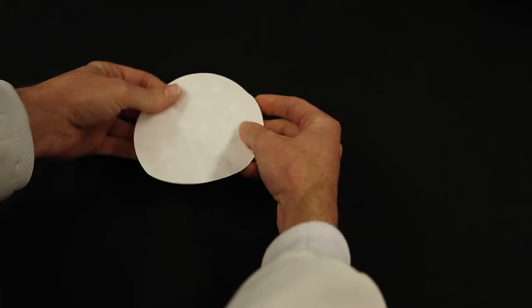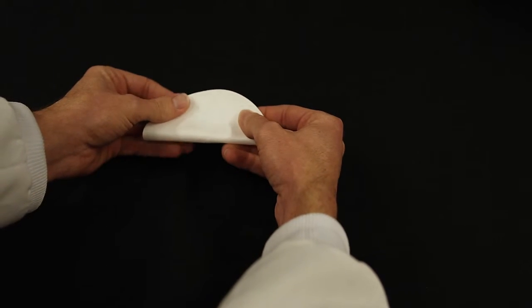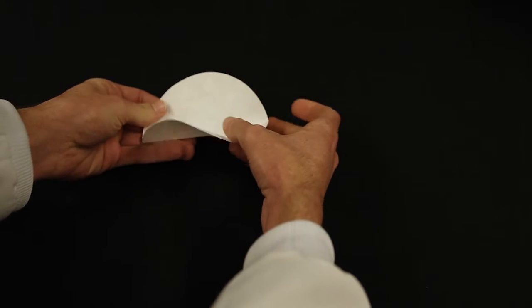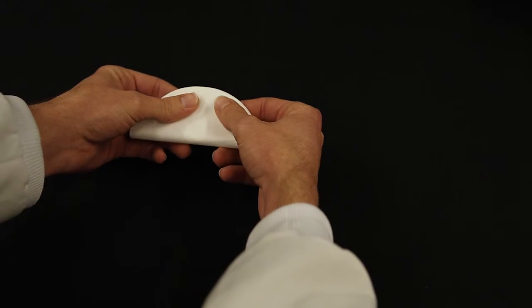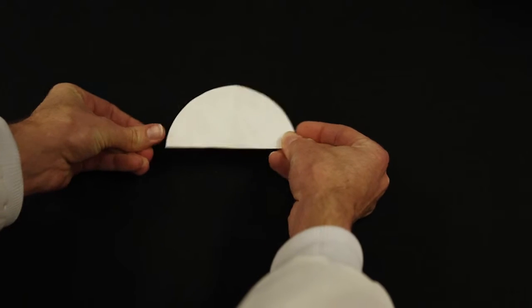Open it up. Line the pleats that you just made. That will give you your third crease. You will do it one more time. All the creases should line up, and that should give you your 4 creases across the paper.